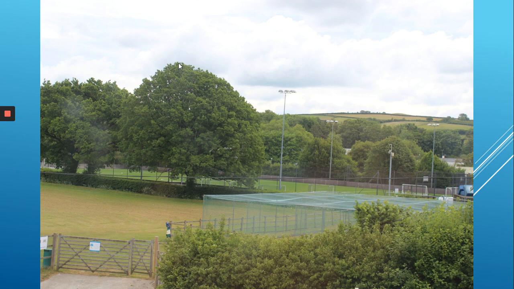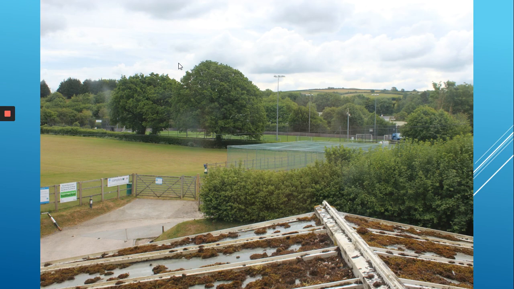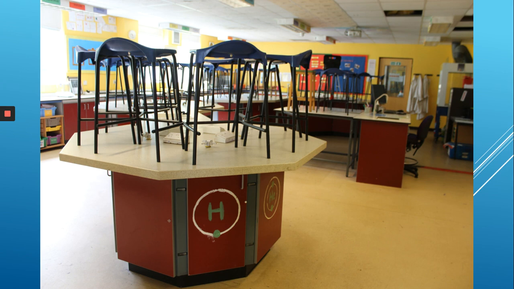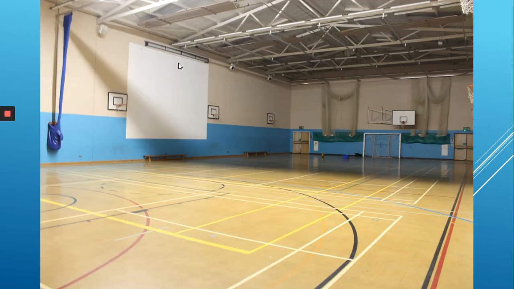Just a reminder, that's where you go if the fire alarm goes off. And our sports fields. And this is one of our science labs inside. You can see gas taps, electric sockets, everything you need to do exciting experiments in there.